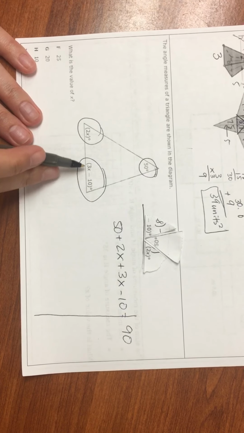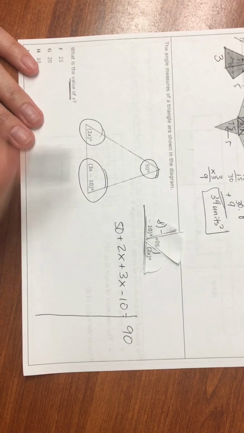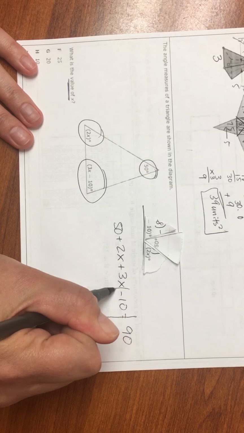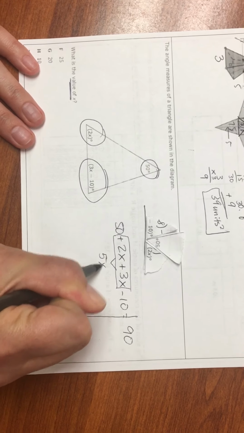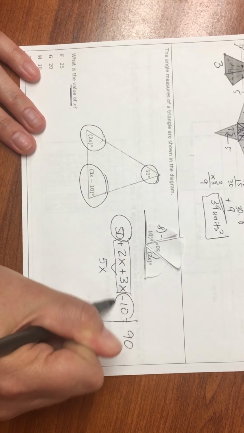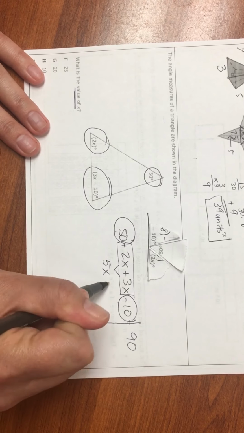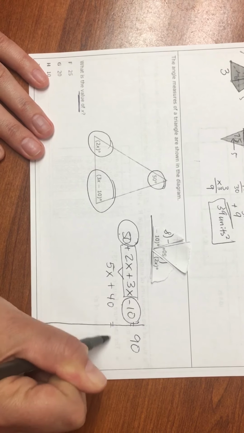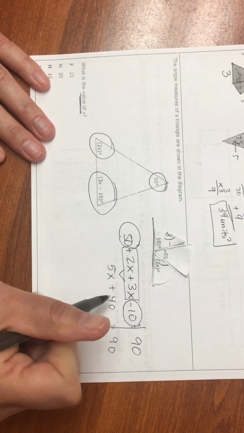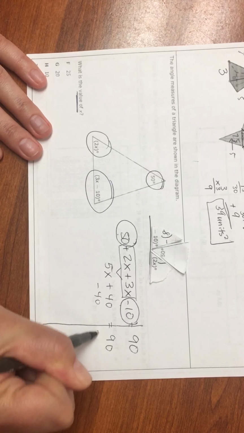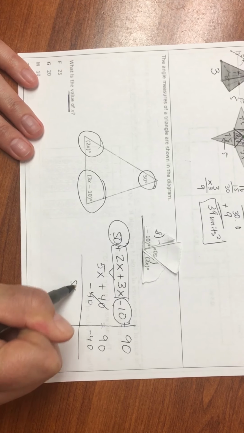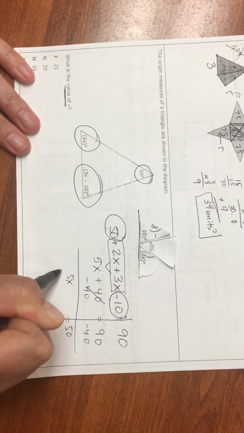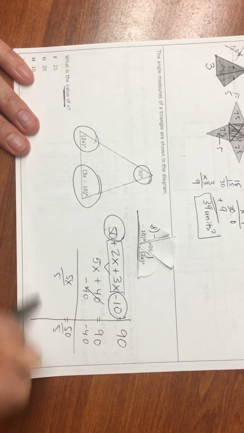And I can solve for x, the value of x, by first go ahead and put the x's together, like the unknown amounts. And then I'm going to put the constants together, meaning 50 minus 10, and solve it like an equation. So I need to first get rid of the start value, or the constant, the number I know the value of. Then I need to divide by the coefficient, or 5.